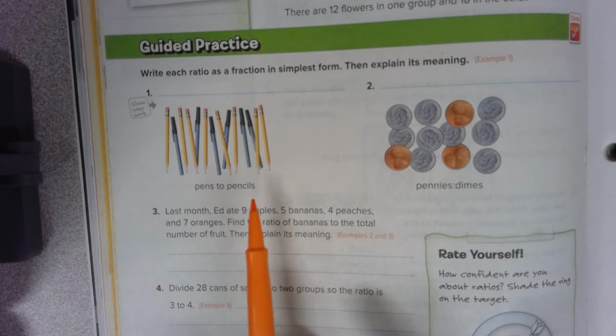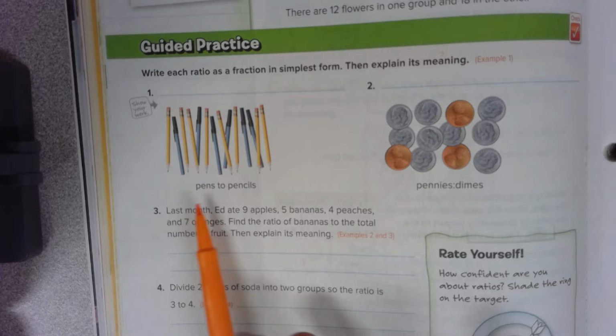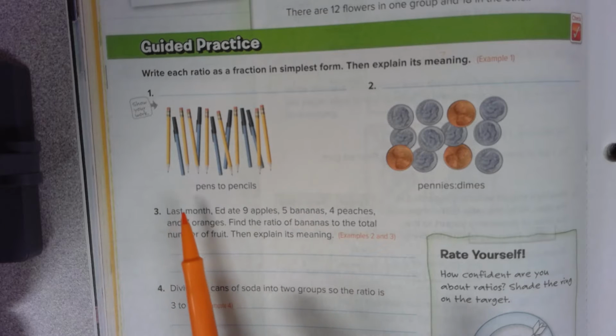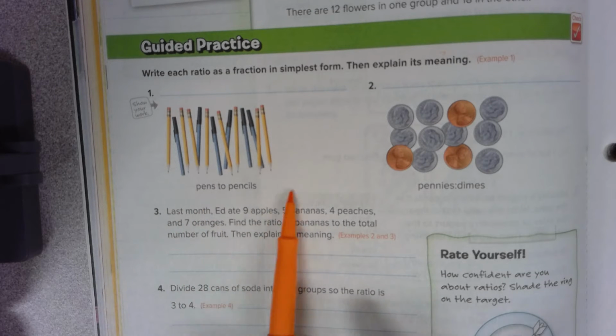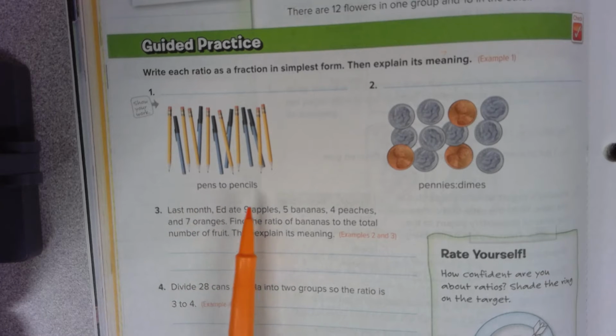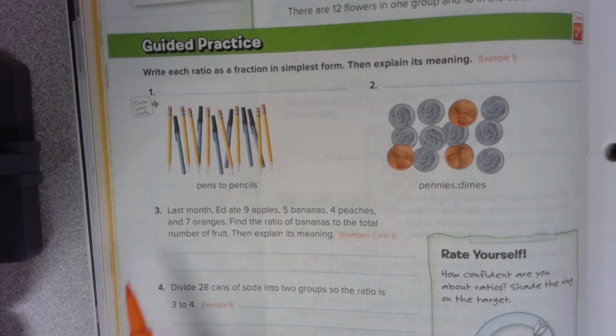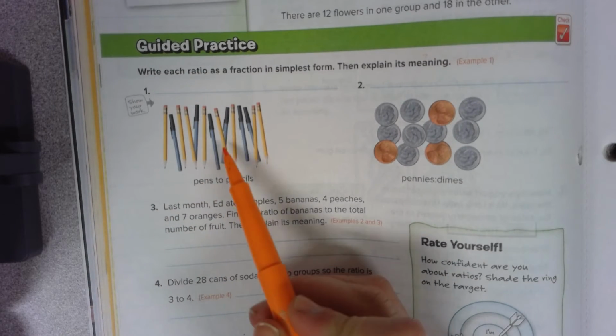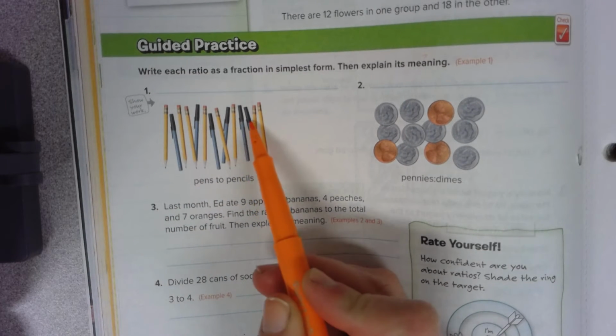Think about that last part that I talked about on the back side of the page. Pens to pencils is one ratio. Please don't flip the ratio around. Pencils to pens is not the same as pens to pencils. So when we are comparing two things, or when we're given two quantities of things, let's count the first one first. So we have pens. Let's count 1, 2, 3, 4, 5, 6. We have 6 pens.